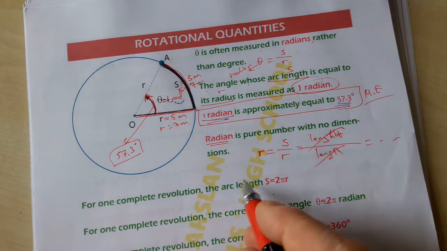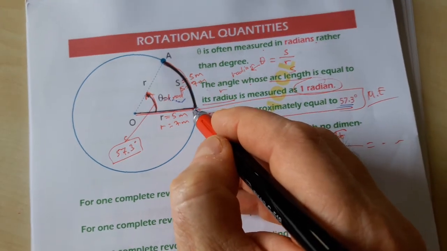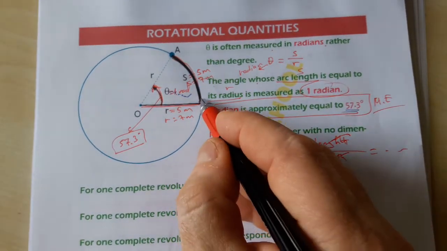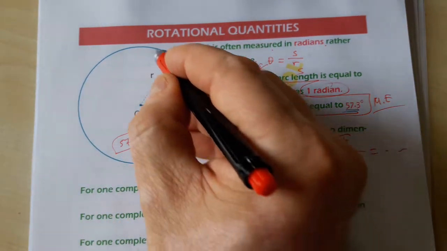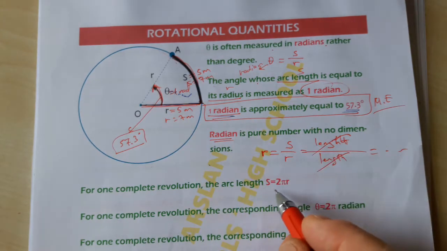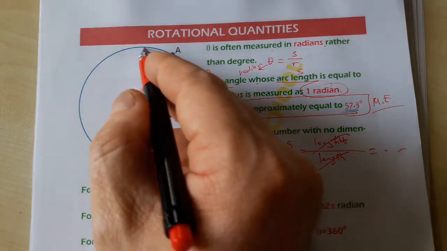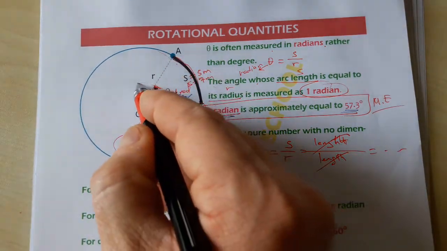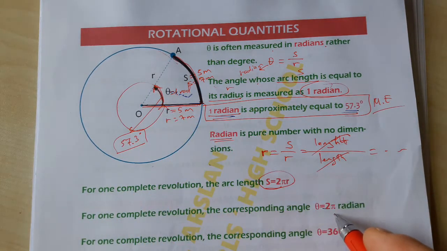So for one complete revolution, the arc length is 2 pi r. If an object starts from this point and rotates and comes to the same point again, it travels a distance which is the circumference of the circle, equal to 2 pi r. By the time the object does this, it rotates an angle of 2 pi radian.